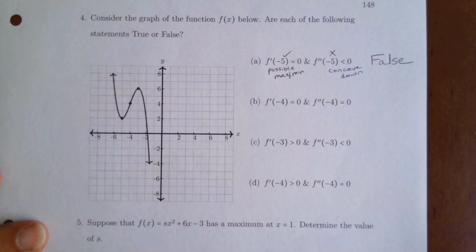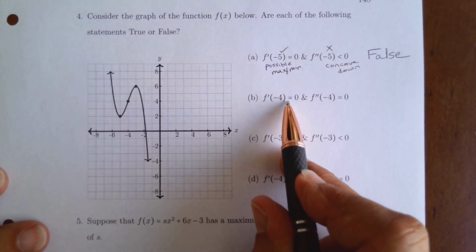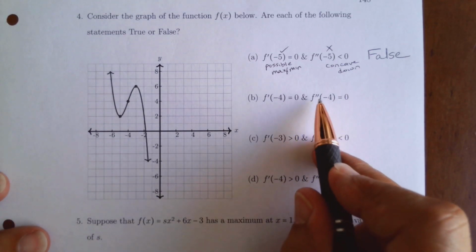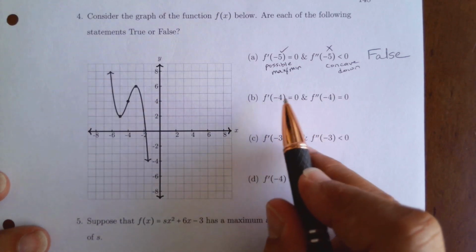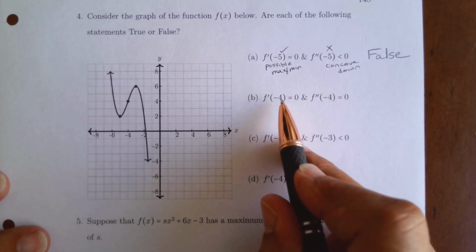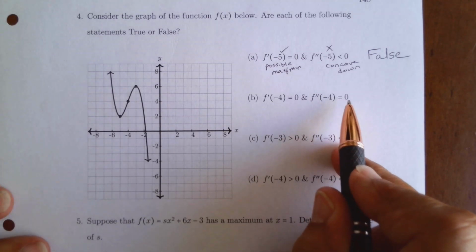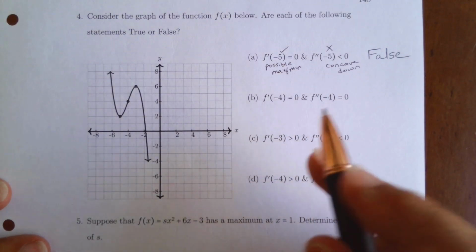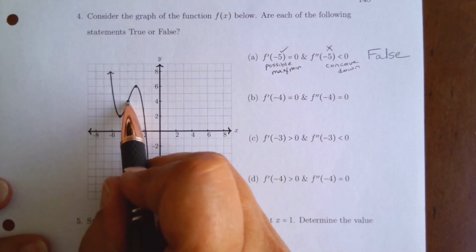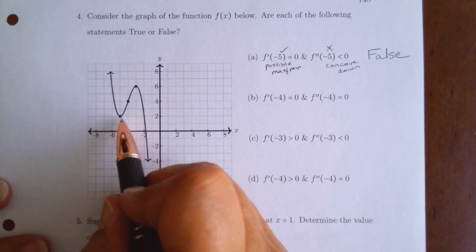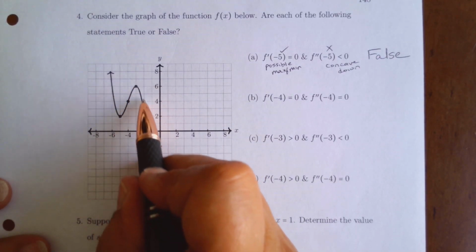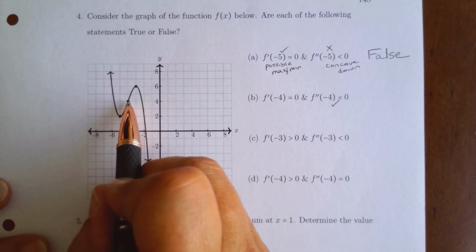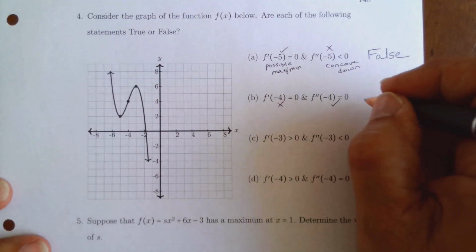All right, let's do the same thing at B. This is a possible max or min. This is a possible inflection point, right? Where the first derivative equals 0, those are your critical values, possible max and mins. Where the second derivative equals 0, those are hypercritical values, possible inflection points. So let's go to -4 right here. It is an inflection point. It changes from concave up right here, and then it starts concave down. So that's an inflection point. So this is true, but it is not a max or min, okay? So that is the false part. So this is false.